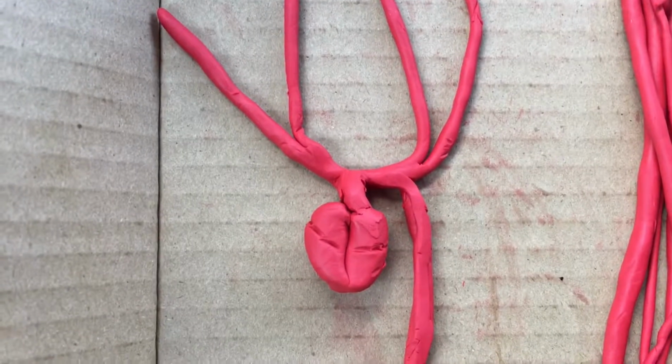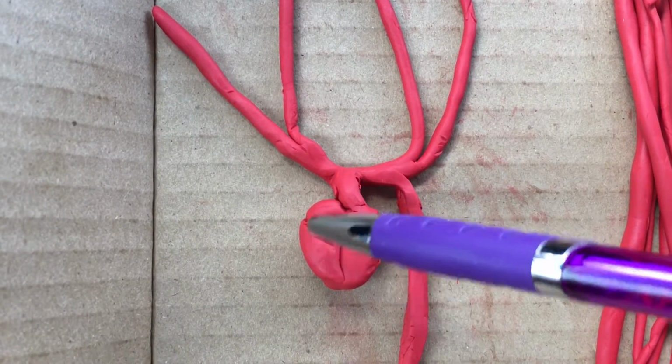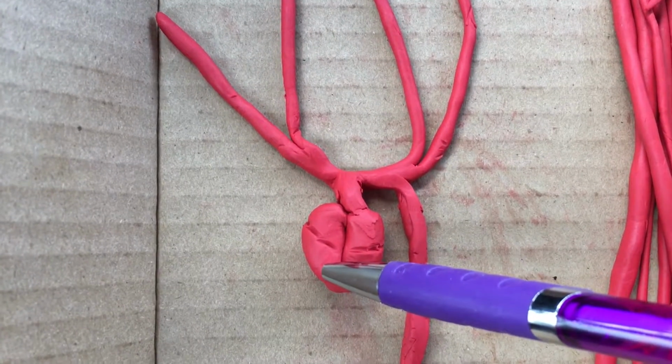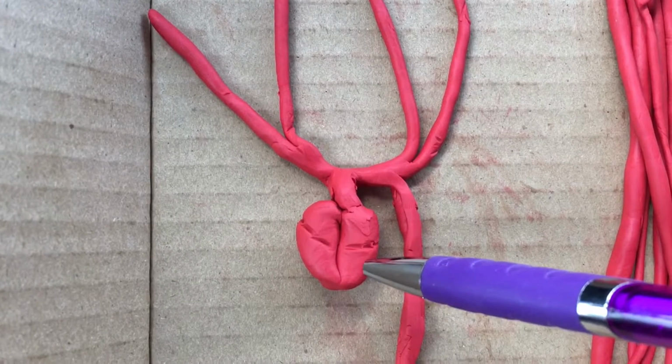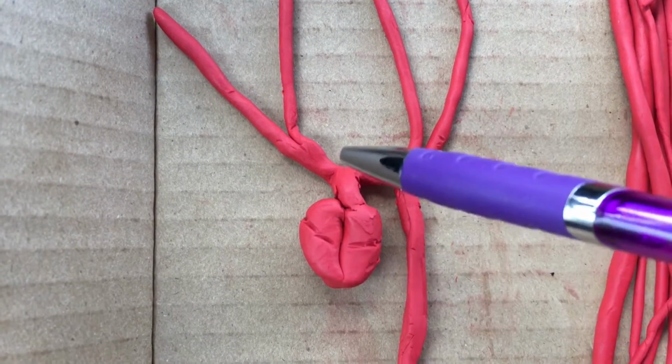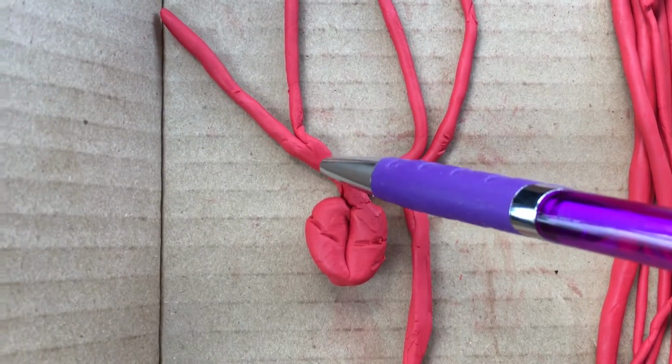Okay, this is Paula Grech, and this is my model. This is my heart right here. You've got the right atria, right ventricle, left atria, left ventricle, aorta.